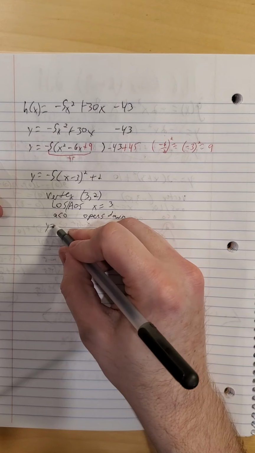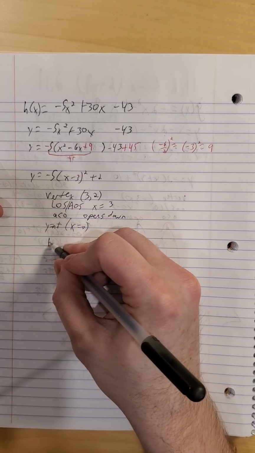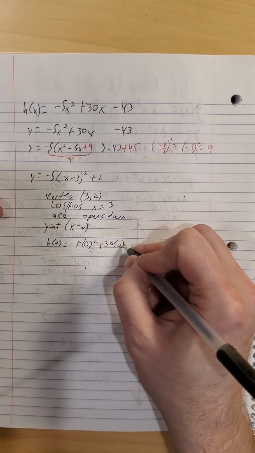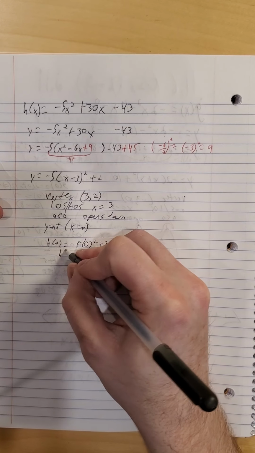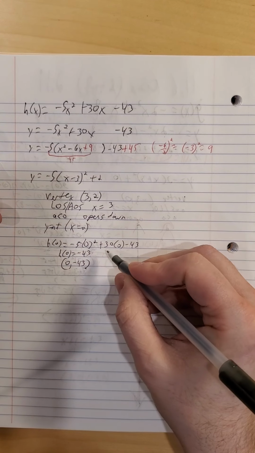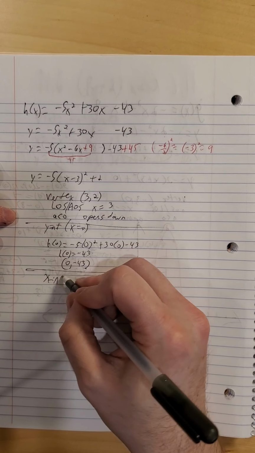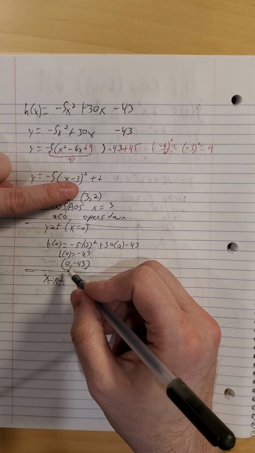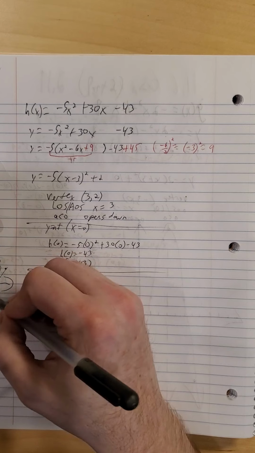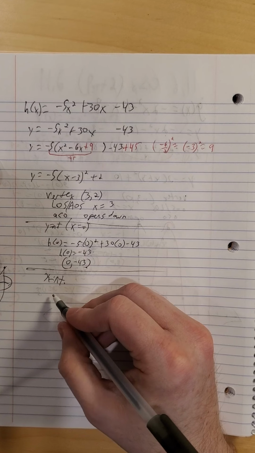So our y-intercept, automatically x is equal to 0. H of 0, -5 times 0 squared plus 30 times 0 minus 43. H of 0 is -43. So 0, -43 is our y-intercept. Our x-intercepts, we know they exist because, again, vertex was in Q1 and we're opening down. So we would have to hit that x-axis.